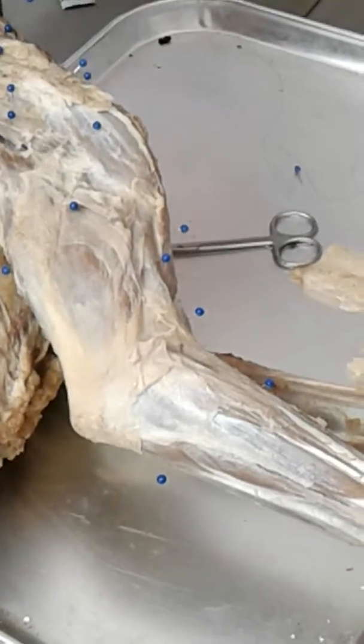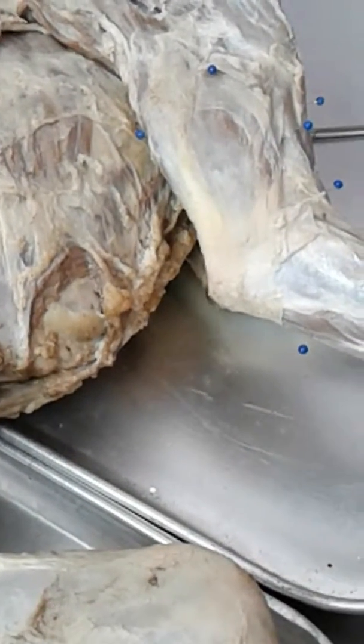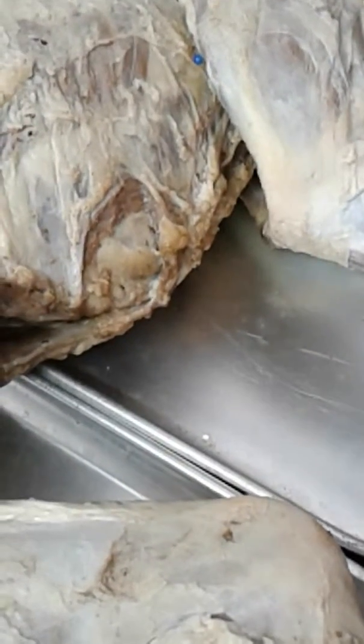If there's a copy of this one in the library, there's also another colored version of this one. If you want to study, just look for it. It's medial history.